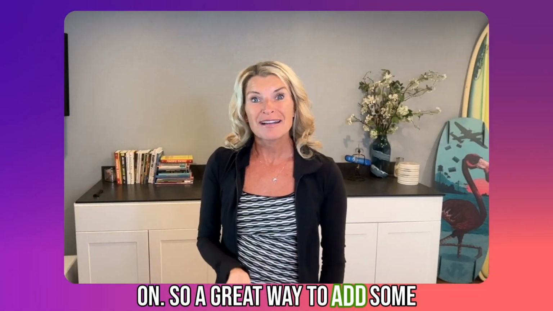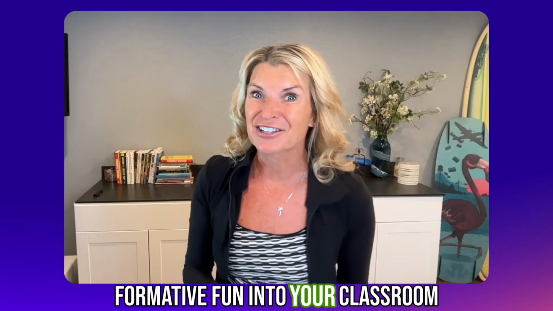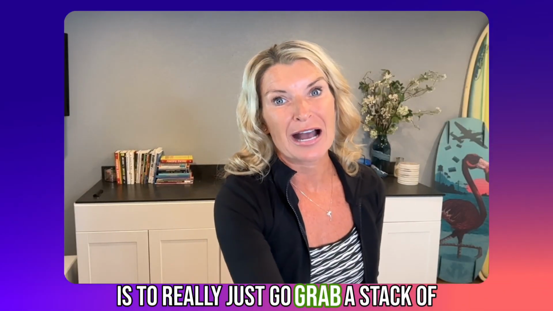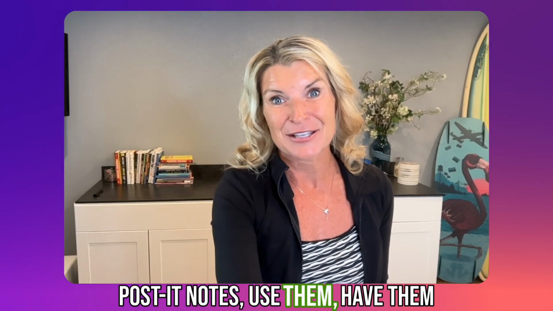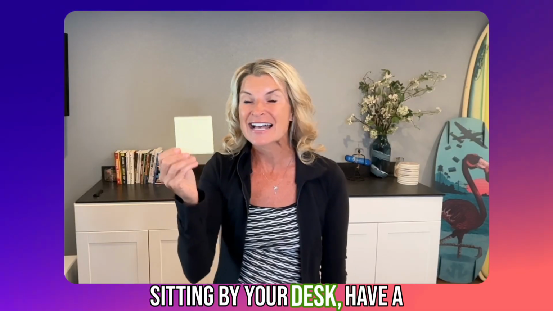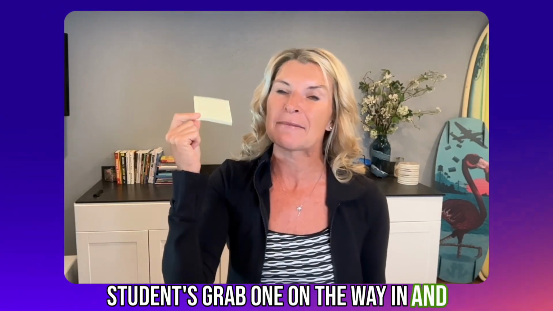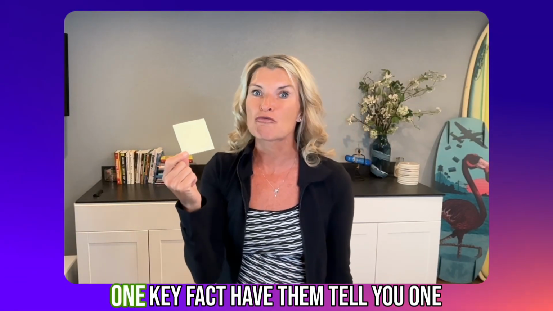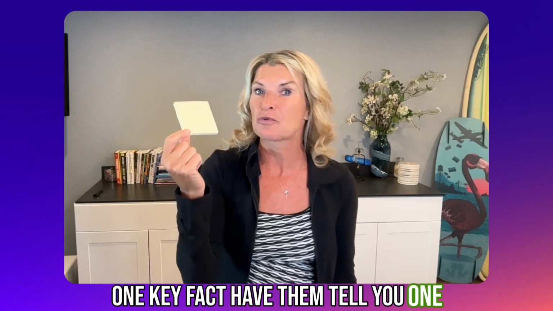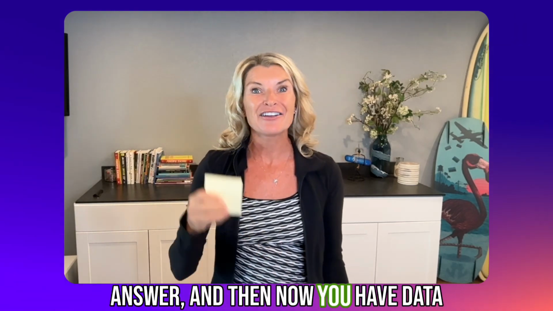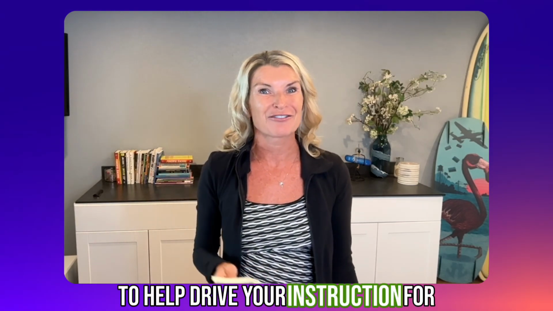So a great way to add some formative fun into your classroom is to really just go grab a stack of Post-it notes, use them, have them sitting by your desk, have the students grab one on their way in, and before they leave, have them give one key fact, have them tell you one answer, and then now you have data to help drive your instruction for the next day.